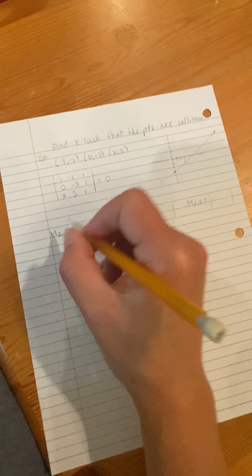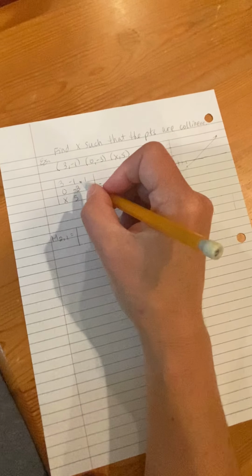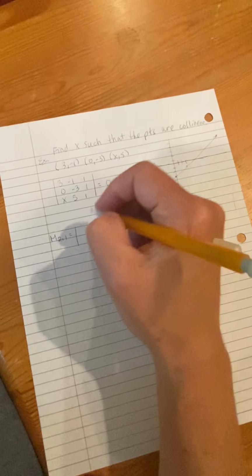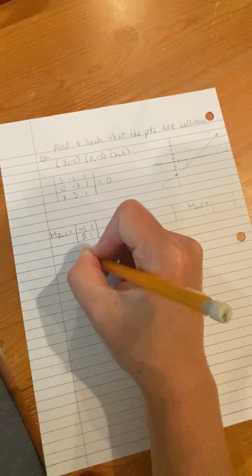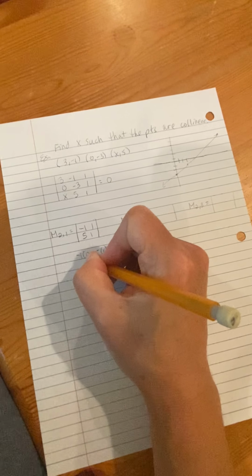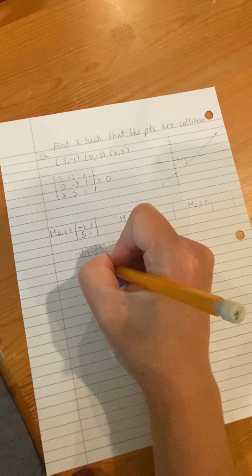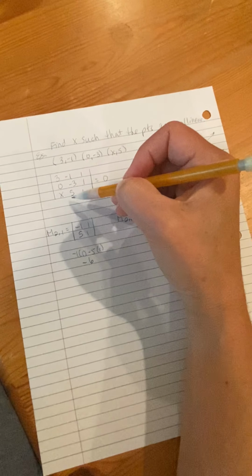So minor value 2,1 means eliminate the values from row 2 and column 1. What are you left with? You're left with -1, 1, 5, 1. And what is that minor value? That's the product of -1 and 1 minus the product of 5 and 1, which is -1 minus 5, or -6.